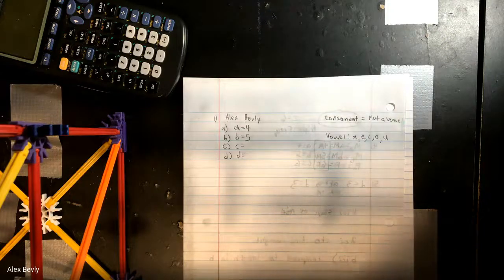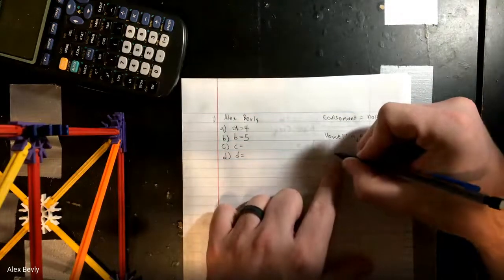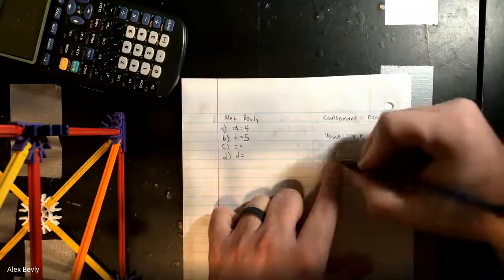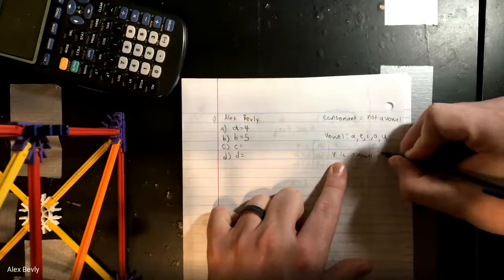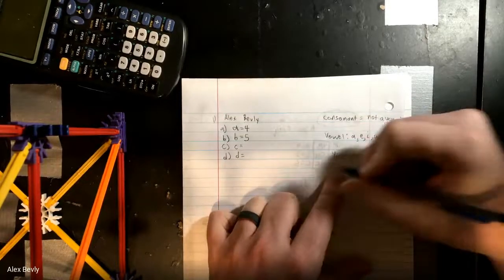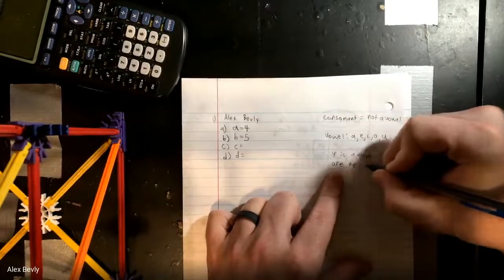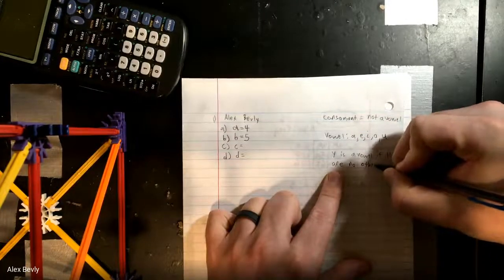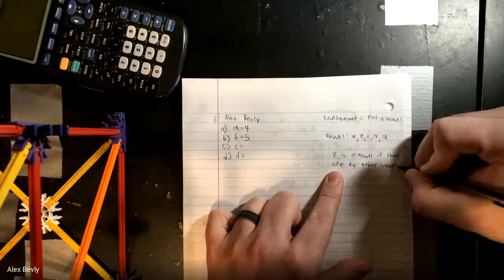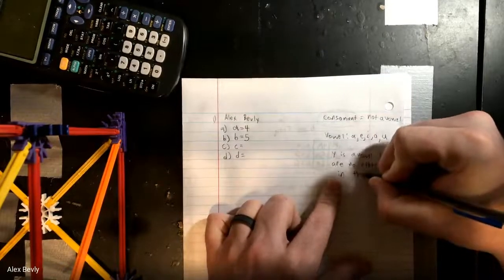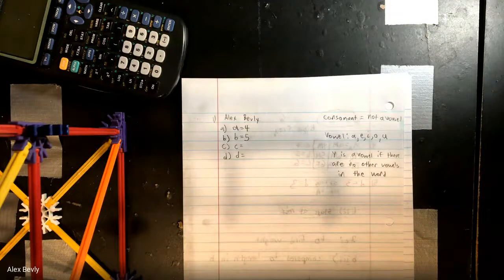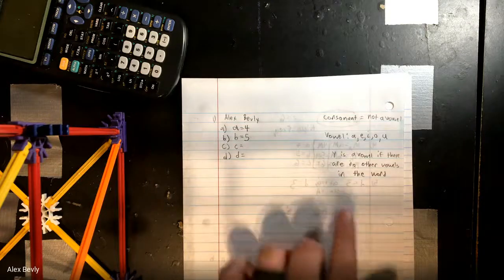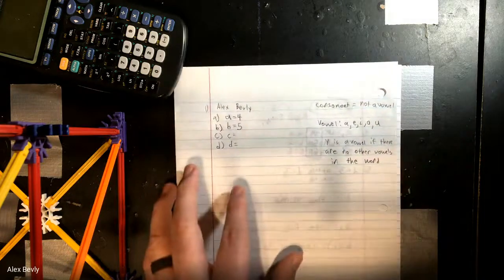So Y is going to be something that I'm not going to worry so much about their definition. I'm just going to say Y is a vowel if there are no other vowels in the word. So I know you might have some definitions out there. There might be some really precise definition. This isn't an English class, though, or a language class. So we're just going to say Y is a vowel if there's no other vowels in the word.